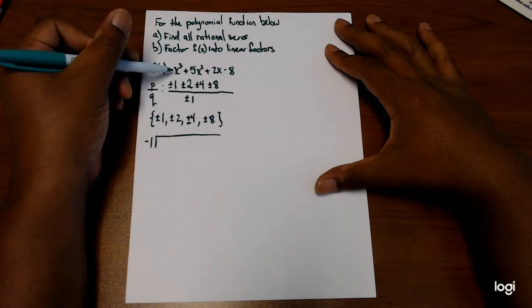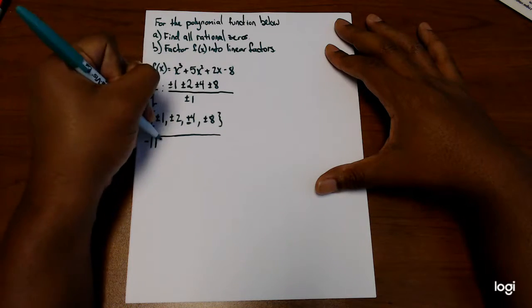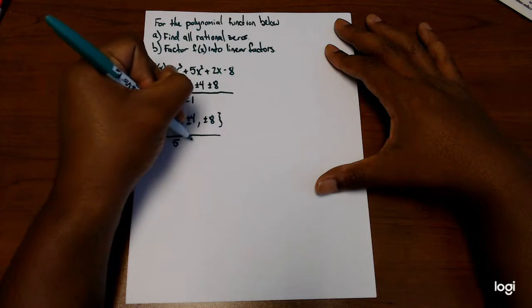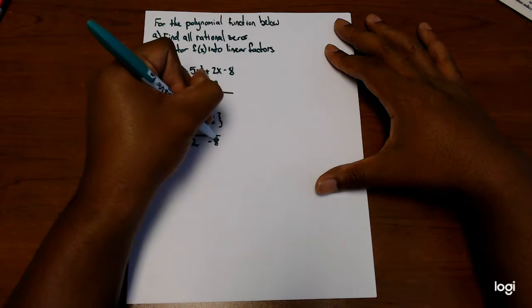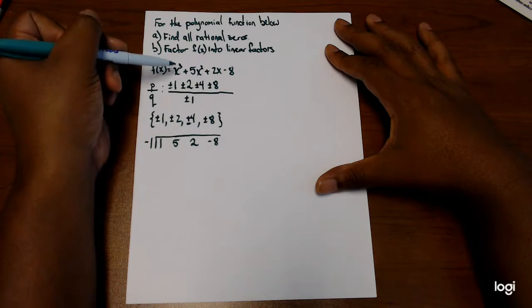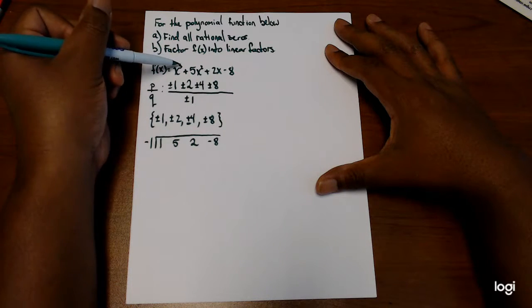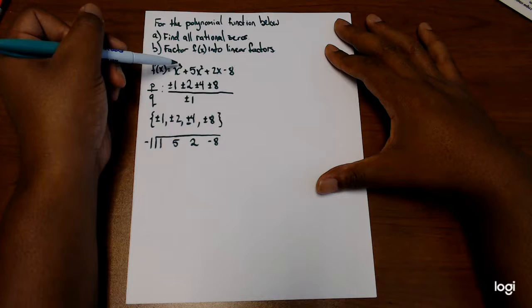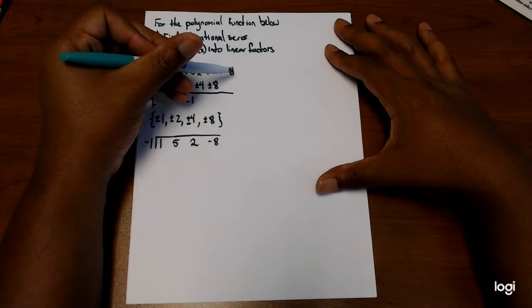And then underneath, I'm going to have a representation of this polynomial. So I'm going to take the coefficients 1, 5, 2, and -8, right? And again, I know that I'm okay here because I have one term of each degree. I have a degree 3, 2, 1, and a degree 0 term.